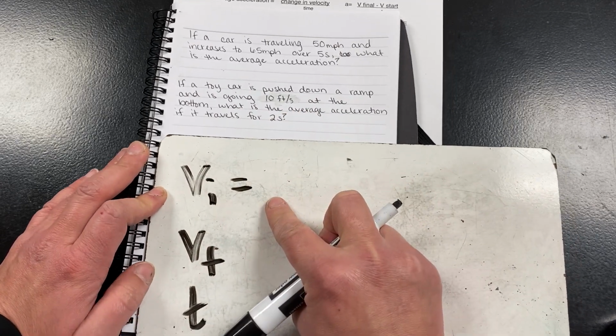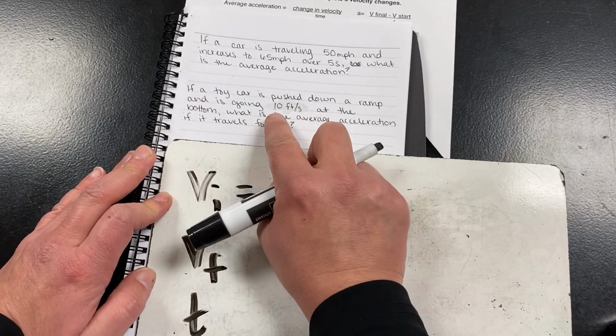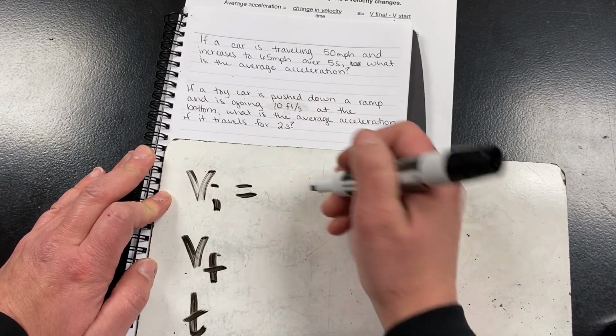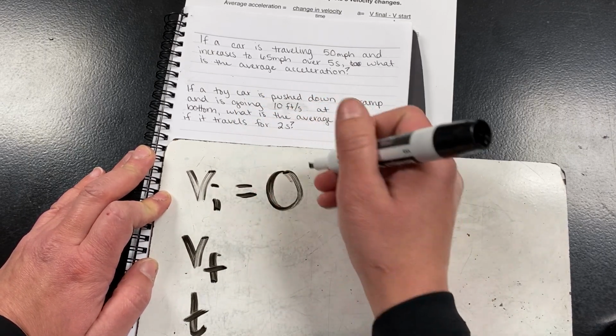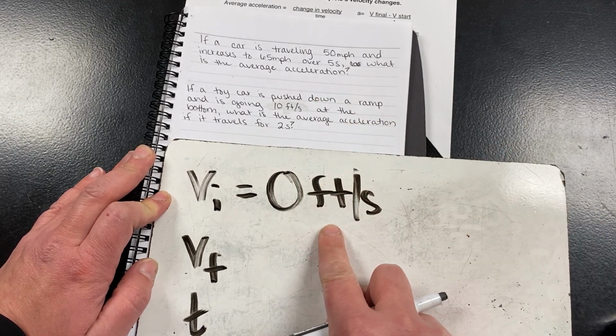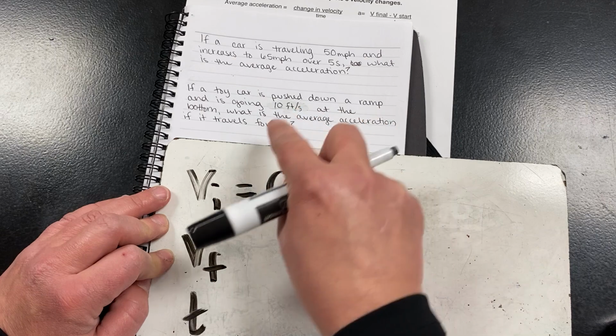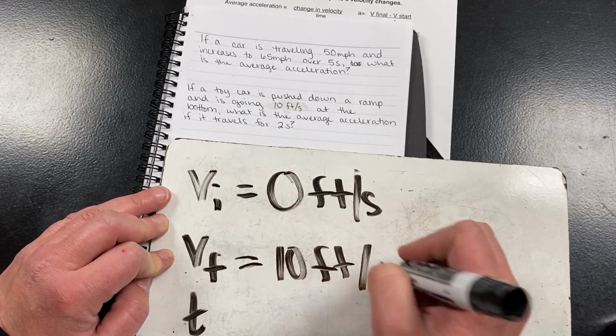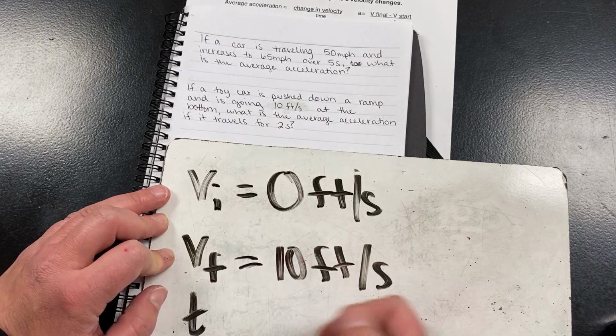It doesn't tell us what the initial is. Well, it's being pushed down a ramp, so it's starting from a stop, which means the V initial is going to be 0, and we're in feet per second. Then V final is going to be our 10 feet per second, and our time is 2 seconds.